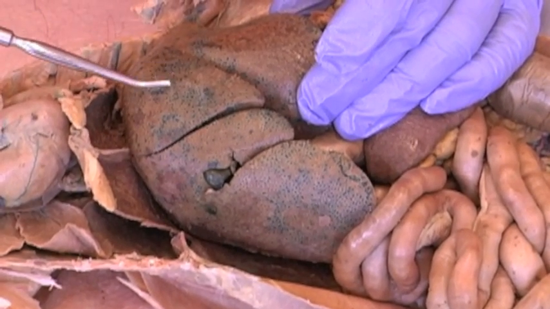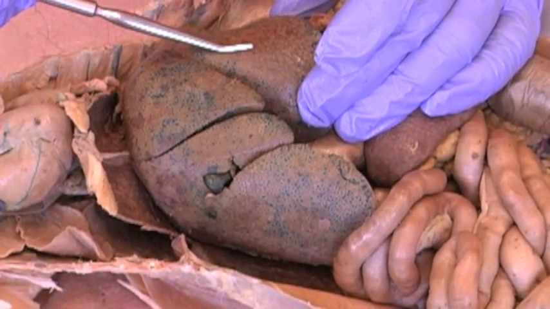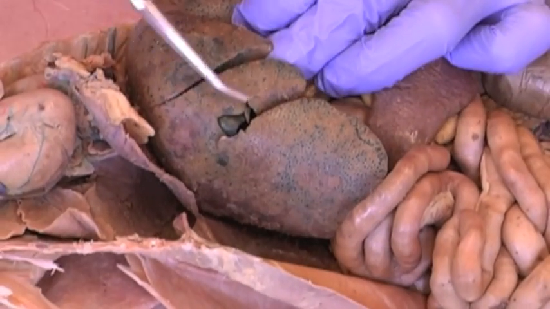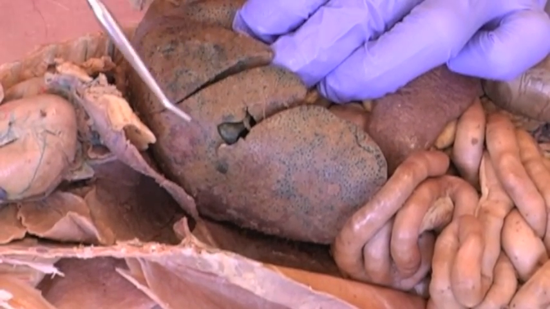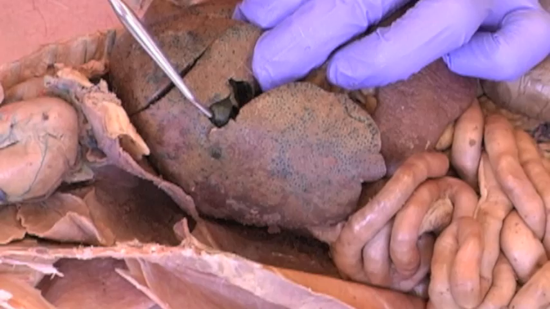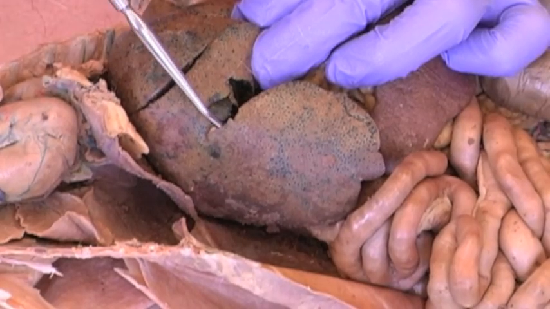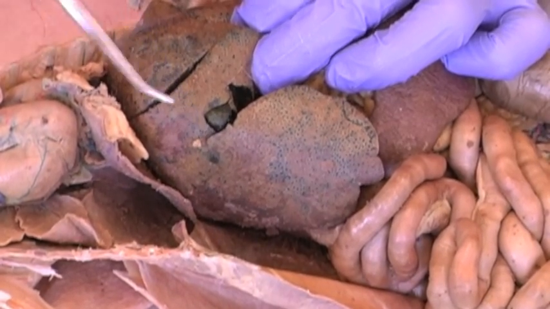On the left lobes, we have the left medial and left lateral lobes. In the middle, kind of quadrangular, is the quadrate lobe. Here we have the gallbladder, usually kind of greenish, sitting in the cystic fossa.